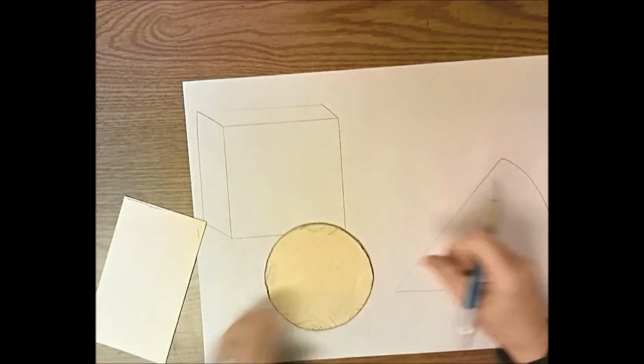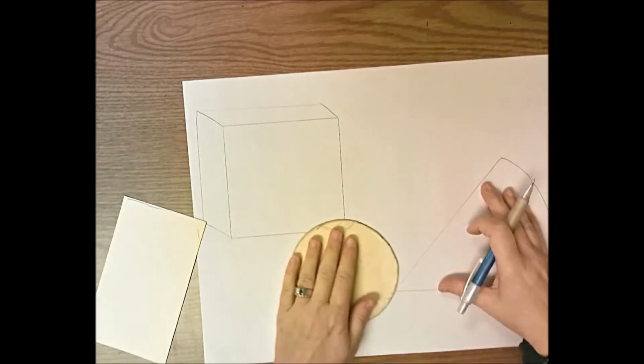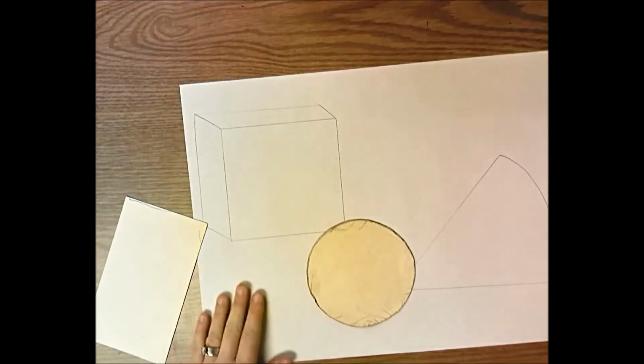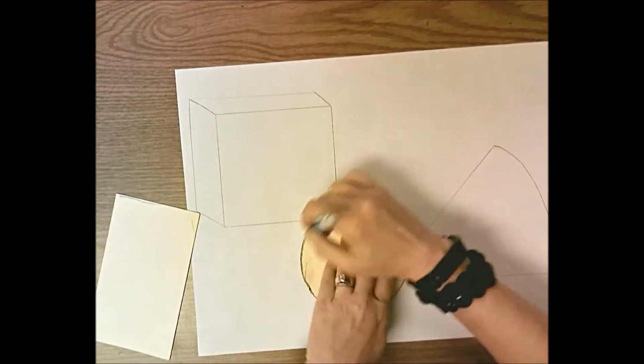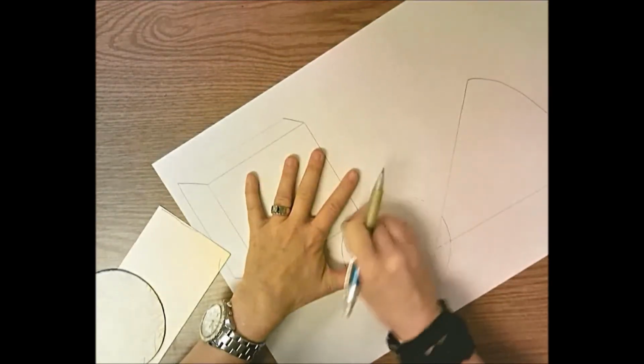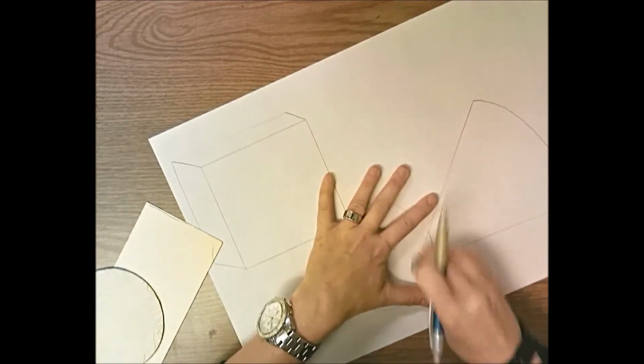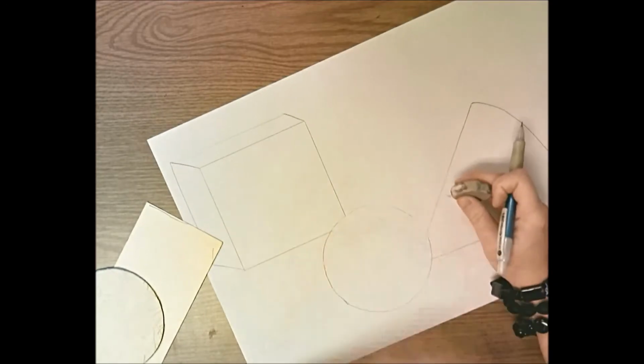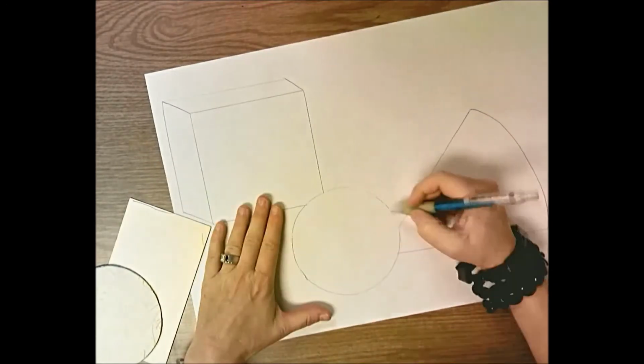Okay, I think I'm going to put my sphere up in the front here, maybe overlap both the cube and the cone. You trace all of the circle, and then I'm going to make the circle be in front, so that means I need to erase what's behind there. So that's part of the cone and part of the cube.